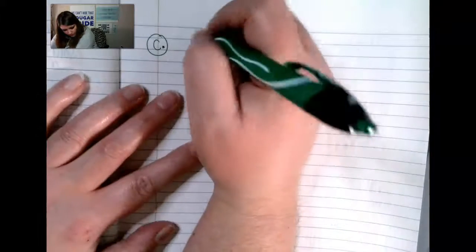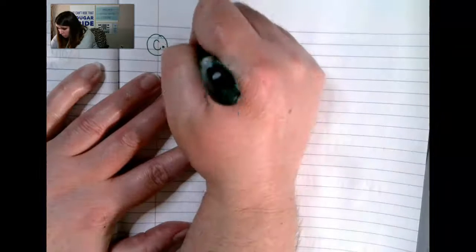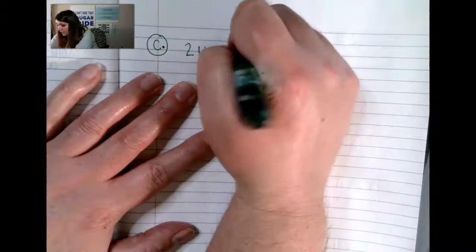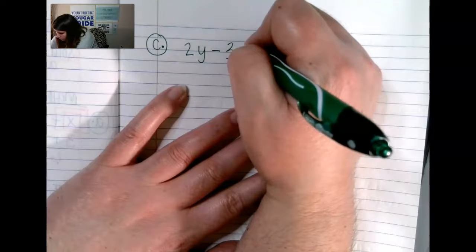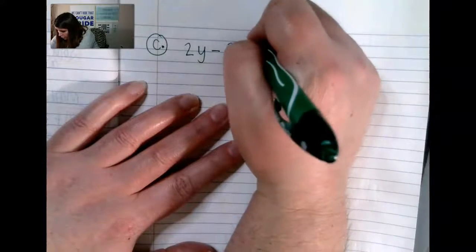Okay, so the next problem that I want to look at, let's say letter C. The problem we have is 2y minus 3 equals 4.